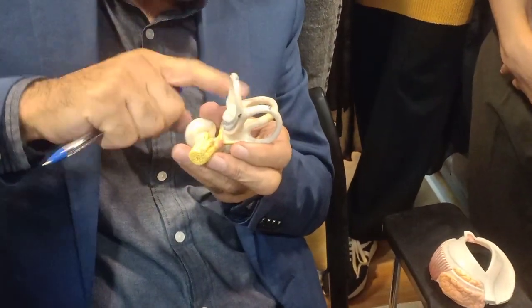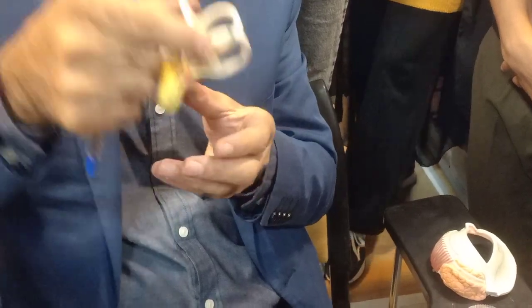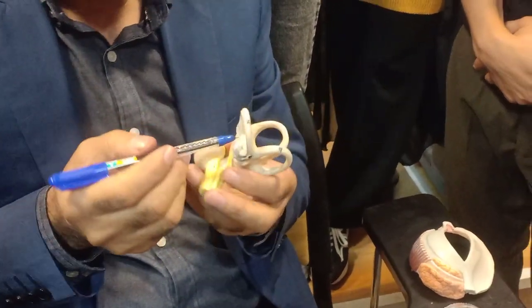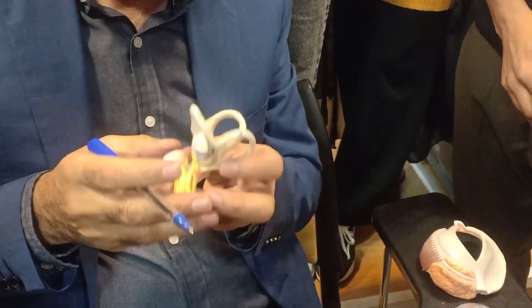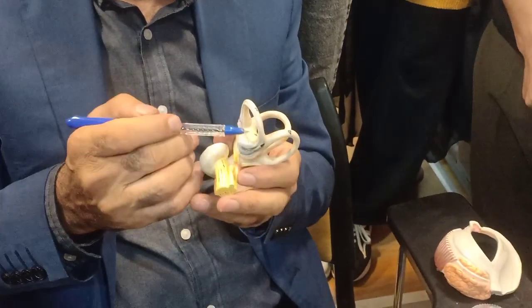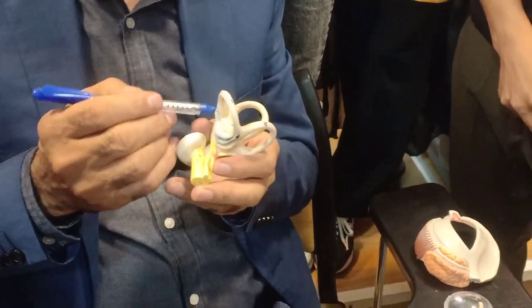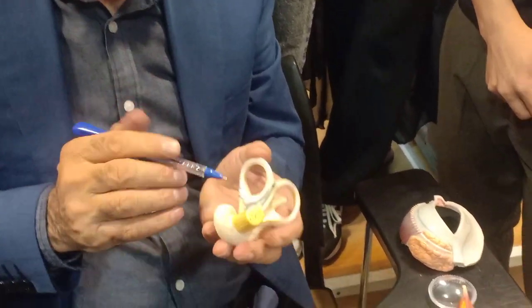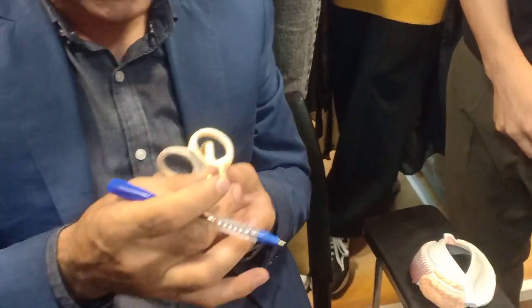The anterior and posterior canals join at the common limb.